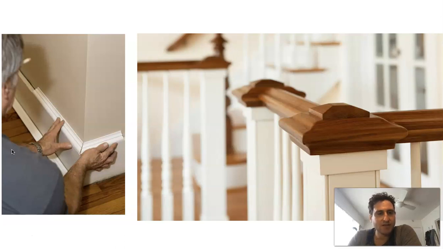On the left, you'll see another case of baseboard trim going in. In that case, it's going at a 45-degree angle. On the right, you'll see a handrail for some stairs. So that's another thing that a finished carpenter might install, something that you touch and interact with once the building is finished.